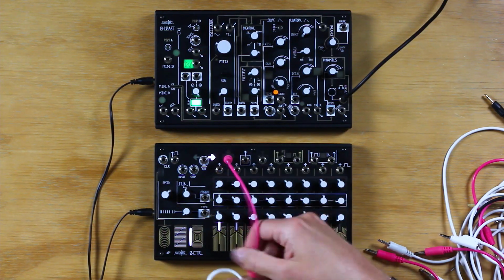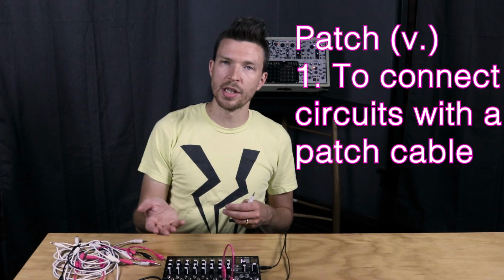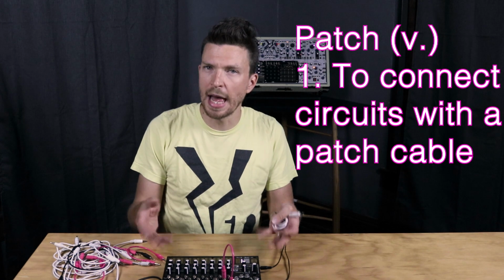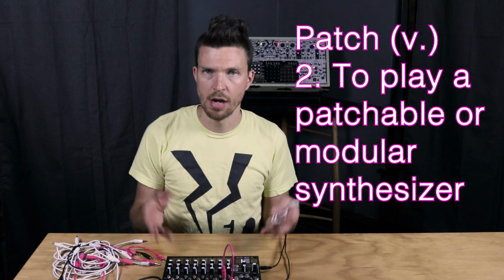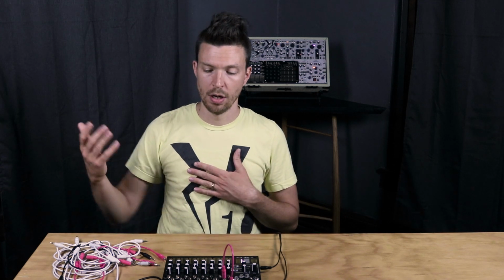As a verb, to patch has a couple of meanings. It means making a physical connection with a patch cable, but it's also used as a synonym for to play. So you might say, I'm gonna go patch my synthesizer for a while, in the same way you might say, I'm gonna go play the piano or play the guitar. Patching is all about connection. From the original meaning of connecting one person to another using a switchboard, up to connecting circuits together in the synthesizer that we're gonna talk about here.